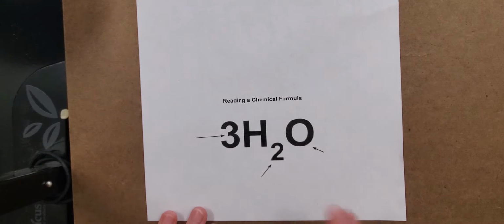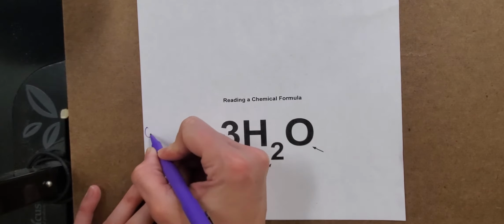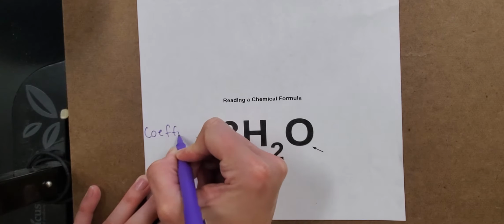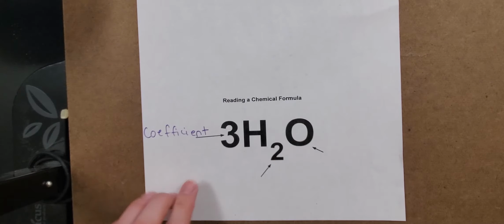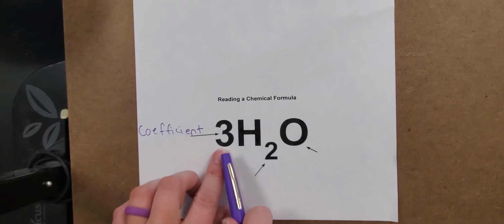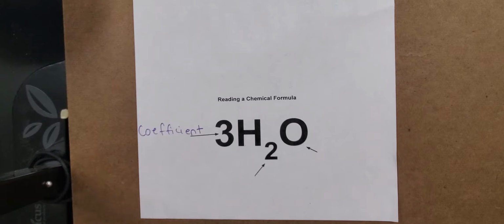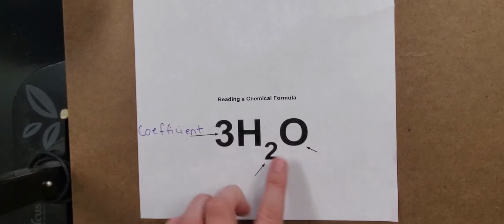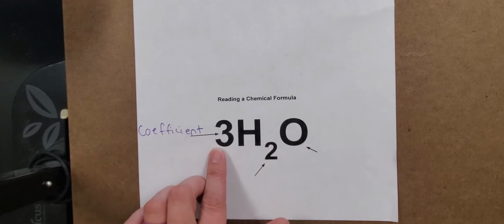So on this part, we're just labeling what's going on here. This 3 is called the coefficient. So the 3 is called a coefficient. This tells me basically that I have 3 sets of this. So just like when we did our work yesterday, our little manipulation, this means 3 sets. So this is my coefficient. It basically says I have 3 molecules of H2O, or 3 sets.